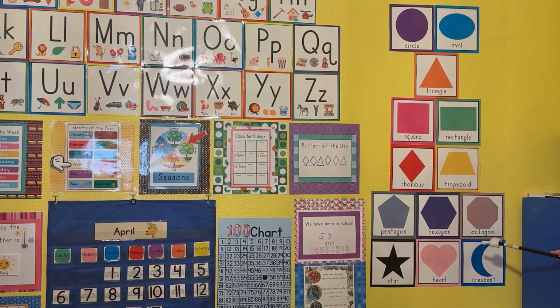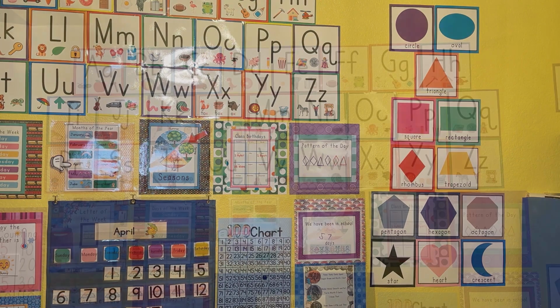These are our shapes. We go over shapes every single calendar. They're introduced throughout the year, starting with the simpler shapes and working up to harder shapes. We practice these lots of different ways, but one easy way is just to point to different shapes and call on students to pick them out and tell us what they are. We also sometimes look for these shapes around the room.